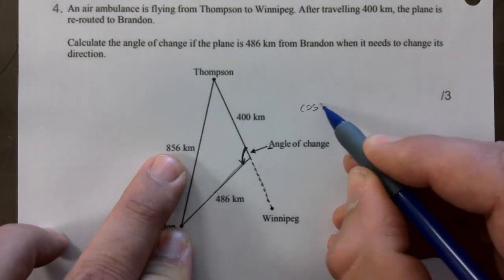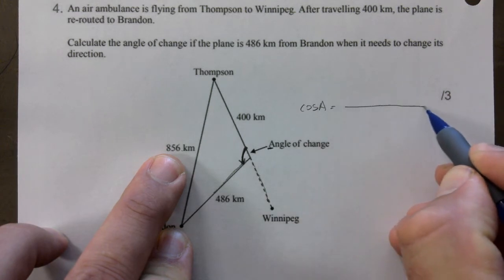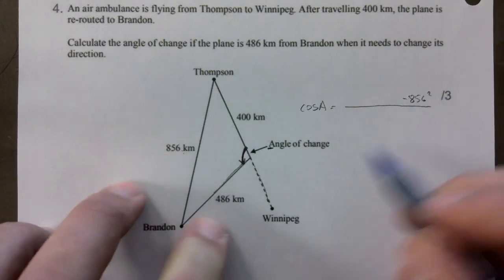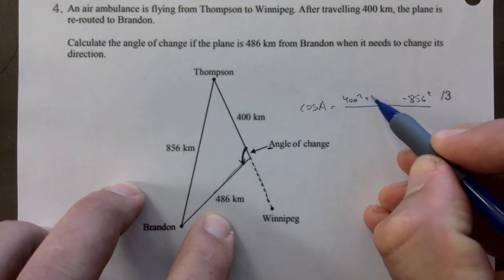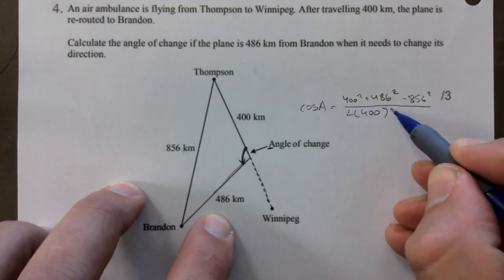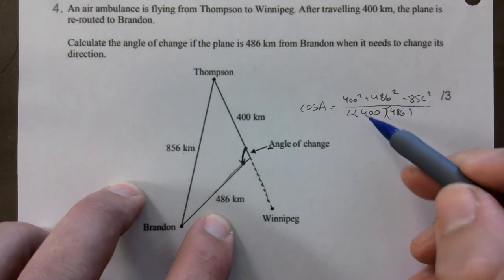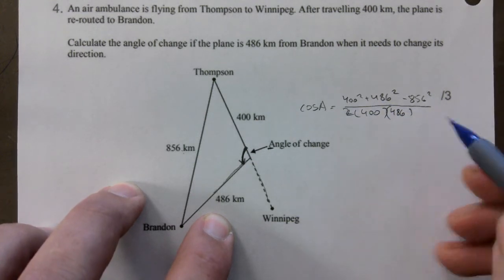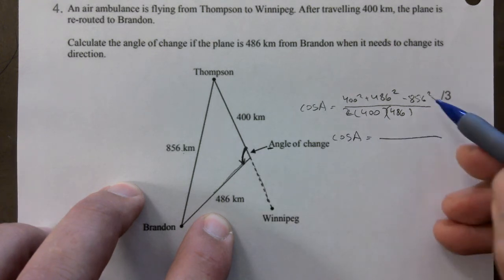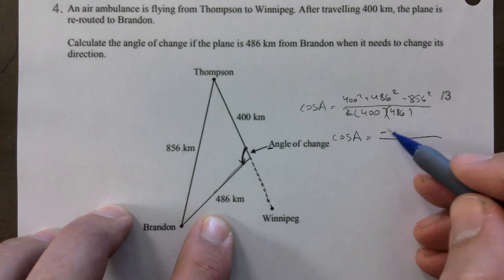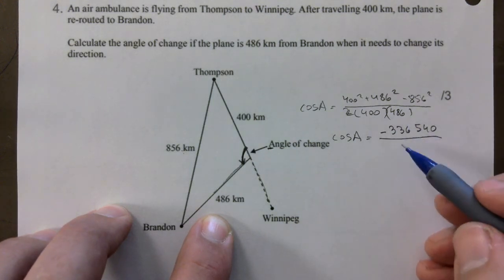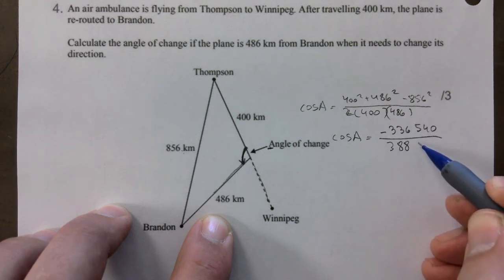So if you want cosine of A, right, you want the side across from it show up first, and then it's 400 squared plus 486 squared, minus, over 2 times 400 times 486. Write this down if you haven't, right? And then figure out, let's add another line. The top gets you negative 336,540. And the bottom number gets you 388,800.